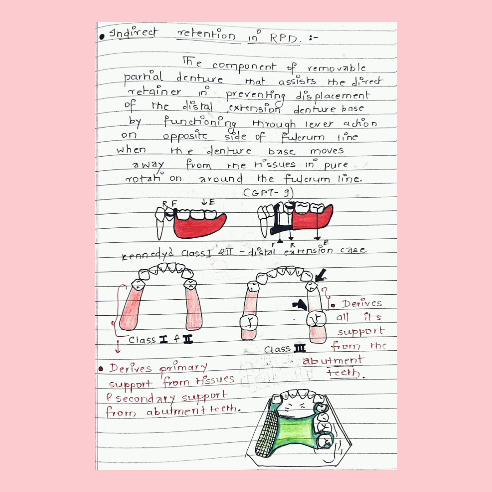The component of a removable partial denture that assists the direct retainer in preventing displacement of the distal extension denture base by functioning through lever action on the opposite side of the fulcrum line, when the denture base moves away from the tissues in pure rotation around the fulcrum line.